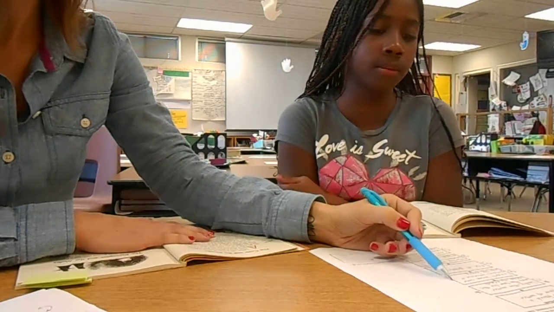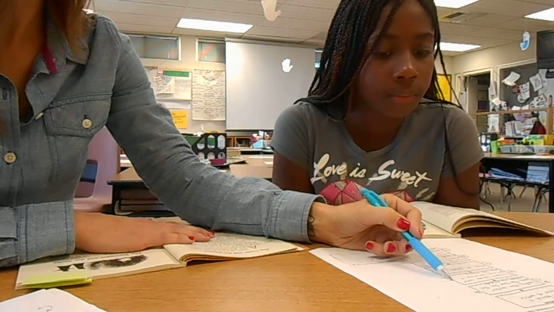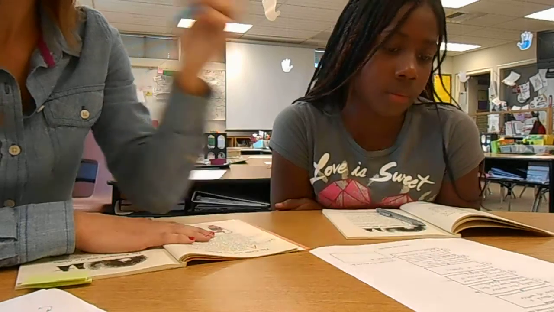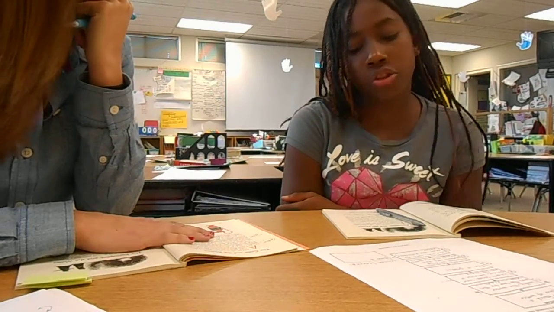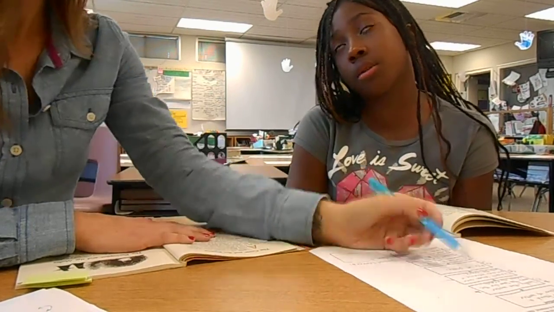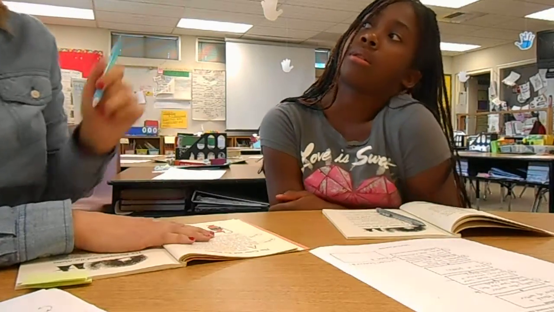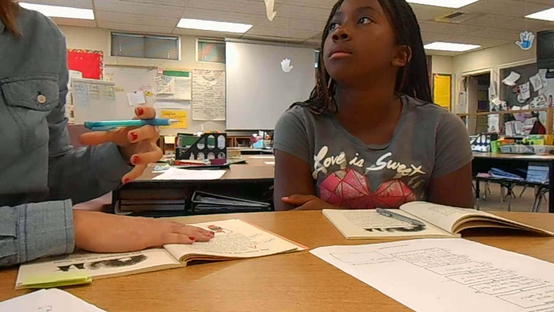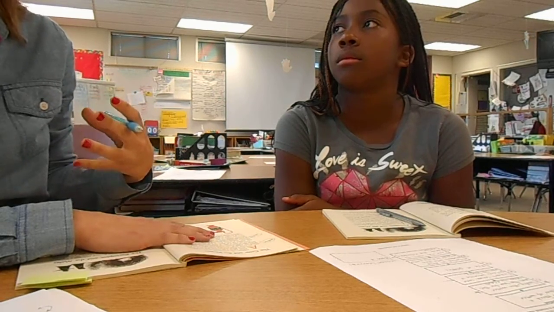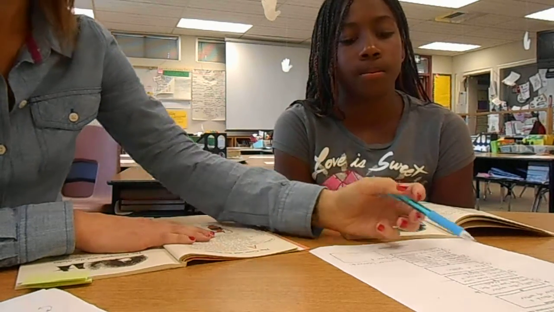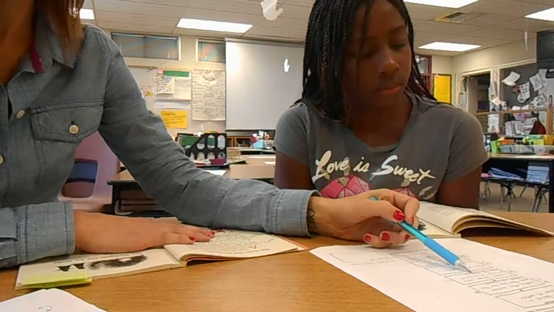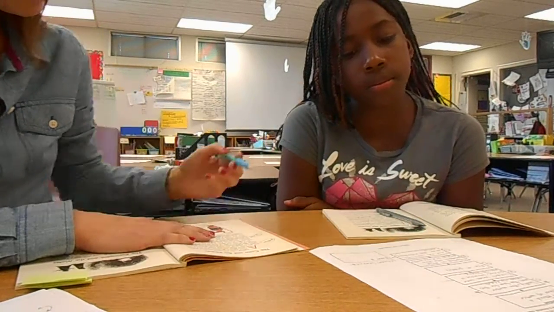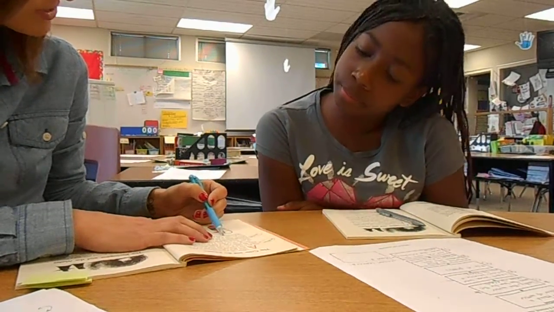Why was the crow failing at knocking over the pitcher? Because it had too much water in it and he was only so big. Oh, so the crow was smaller or lighter than the pitcher. Is that what you're saying? So it says the pitcher was too heavy, right? Yes. Okay. And right here it says when force fails.